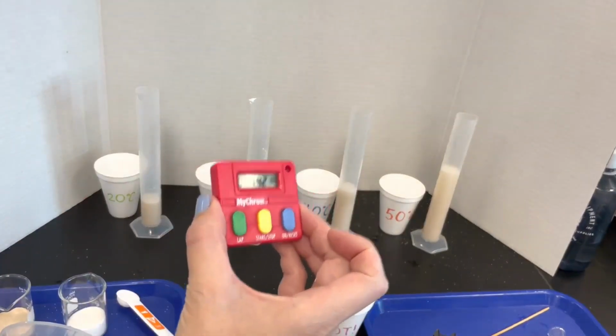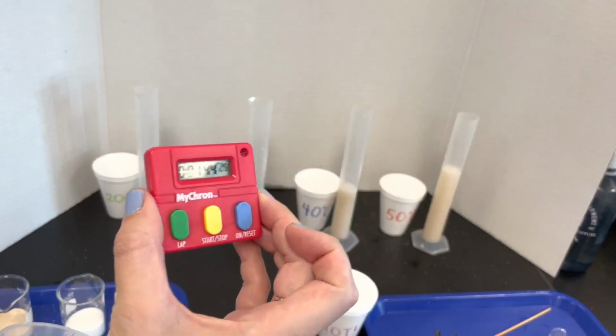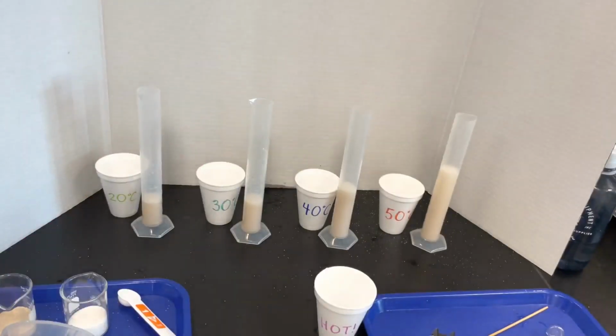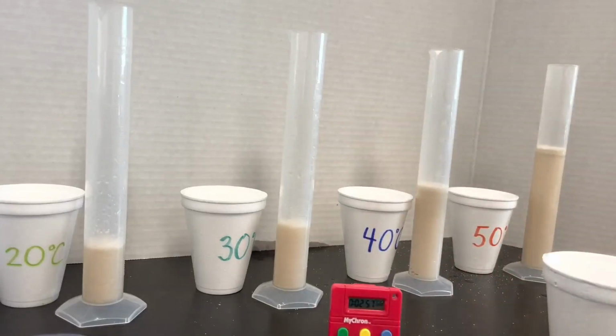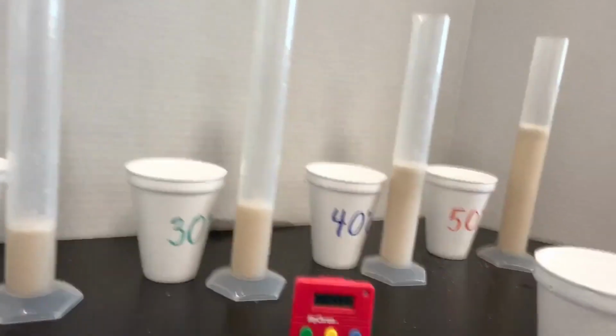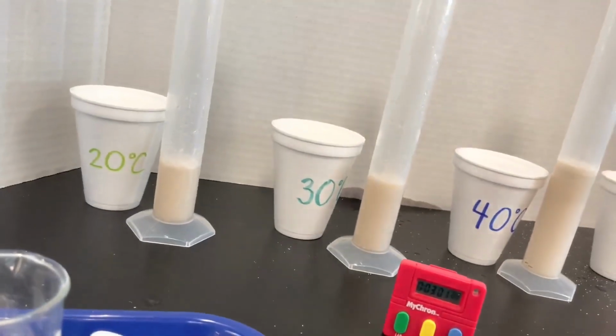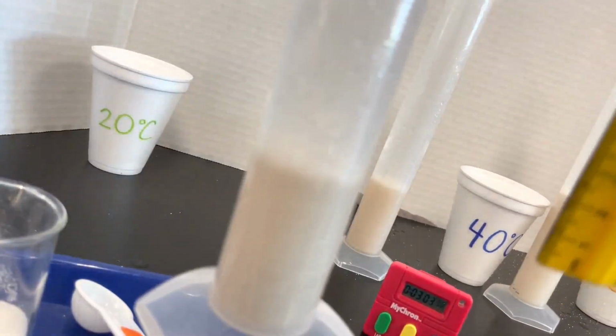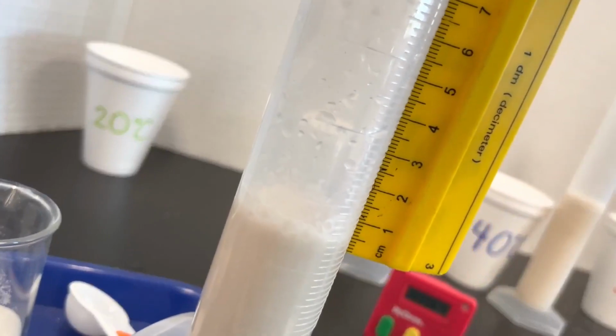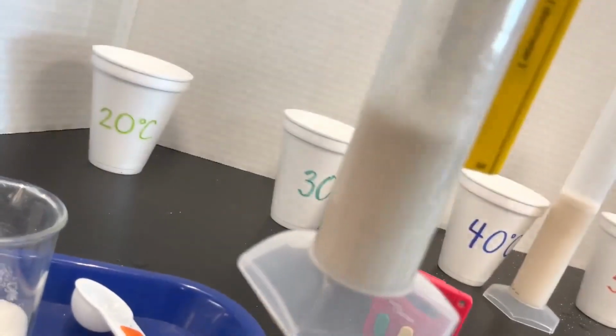We're going to measure the foam at 3 minutes. We are coming up on 3 minutes. Let's start measuring. I want you to take a look and decide what you think. So you're measuring just the foam on top.